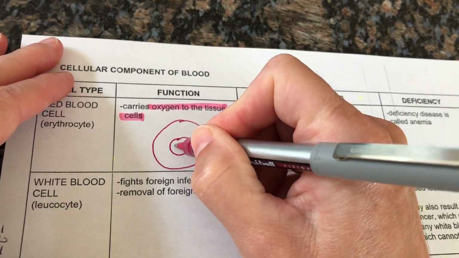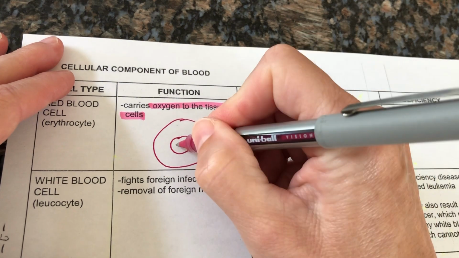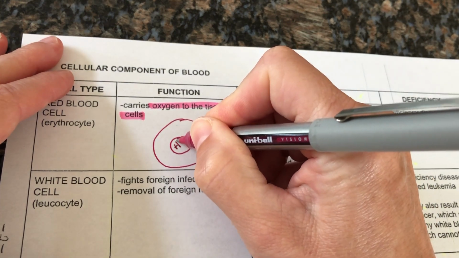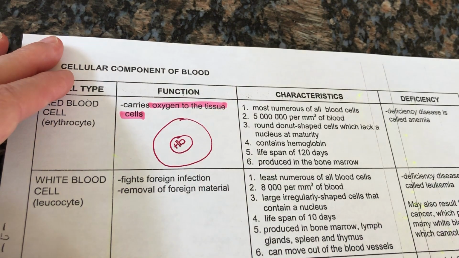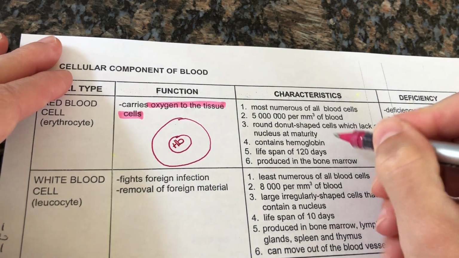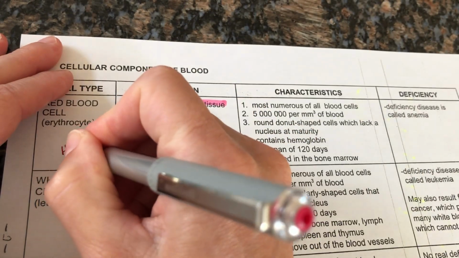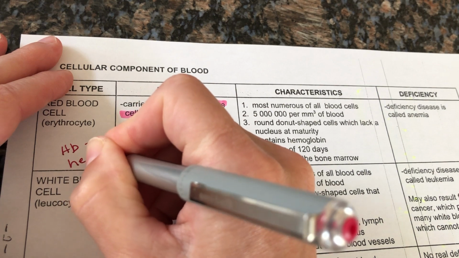Because in the center, I'm going to use red anyway, we have a molecule called hemoglobin, HB for short. Okay, so HB is hemoglobin.